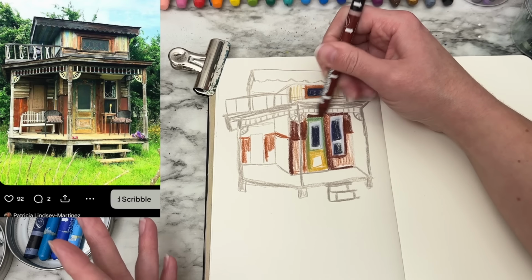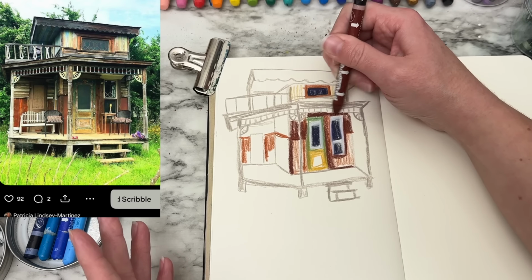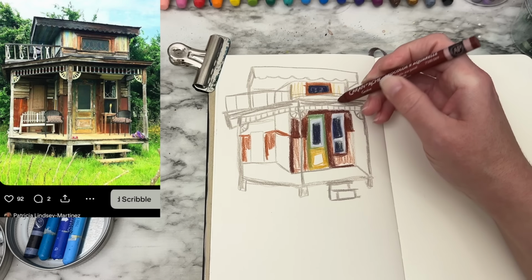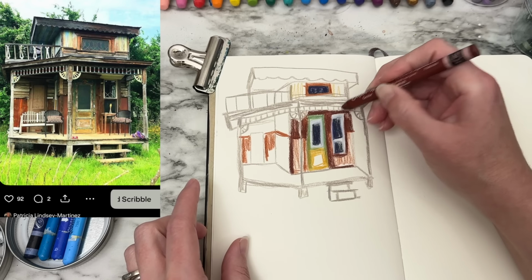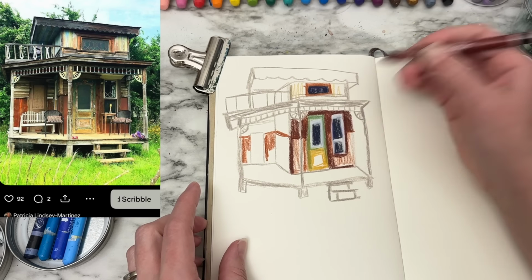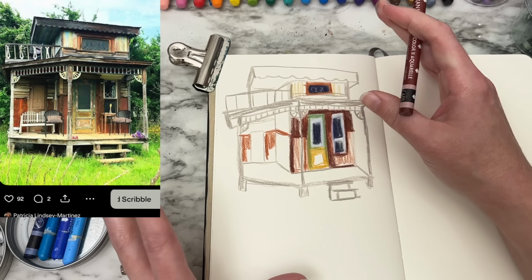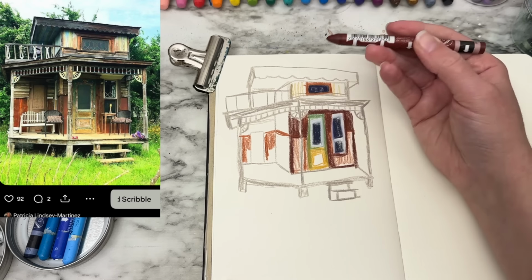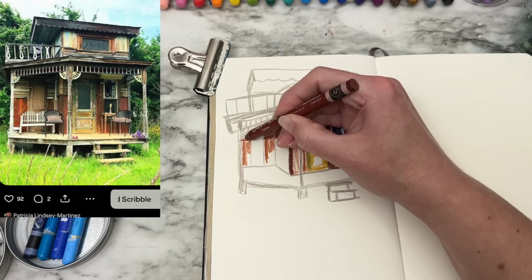Make it your own, you know? Don't be afraid to make it your own. It's good to practice accuracy, but it's probably even more helpful to practice doing your own thing. Don't be afraid to give things more character.